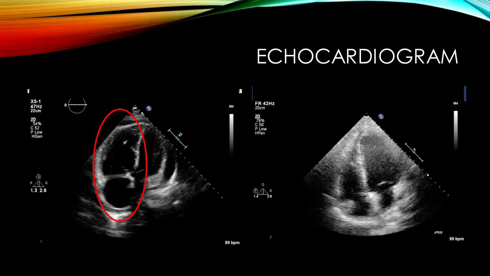So this is what an ultrasound of the heart looks like. I'll give you a little orientation here. So this is the right side of the heart, and the heart is a little upside down in these pictures. So these are actually the top chambers here on the bottom, and the main pumping chambers then are here on the top. And so this is the right side of the heart, and then over here is the left side of the heart.